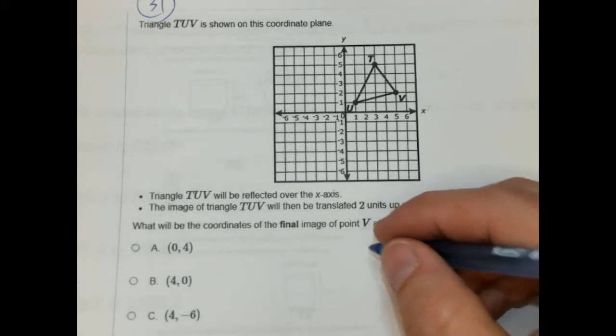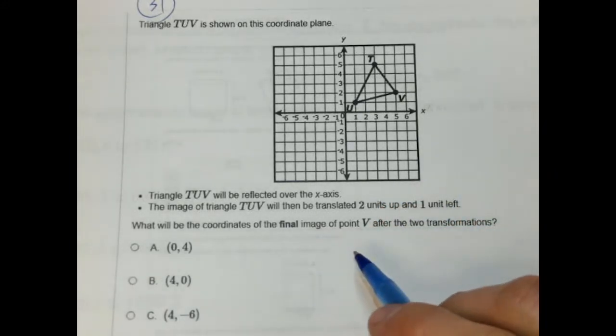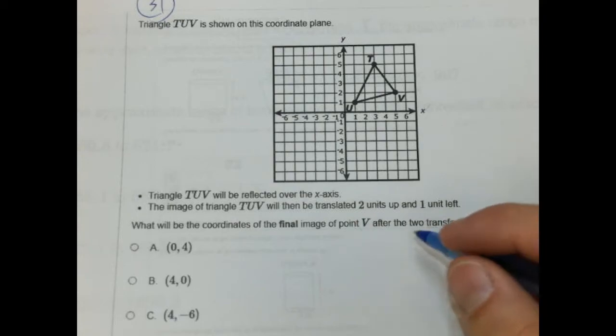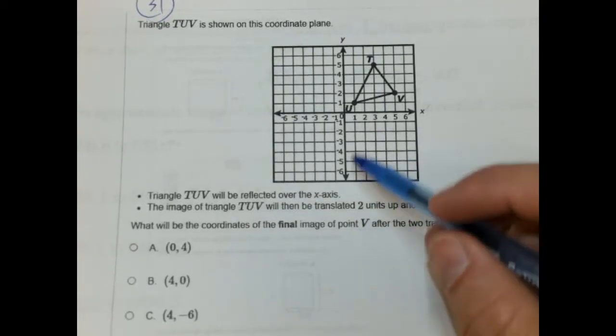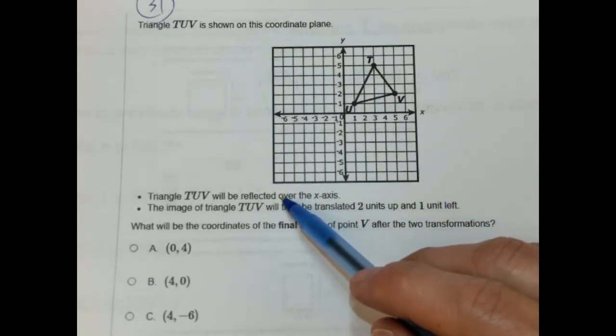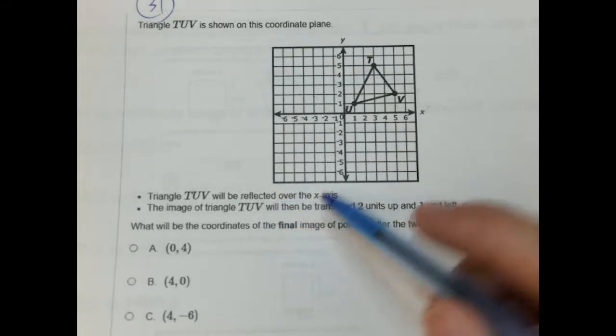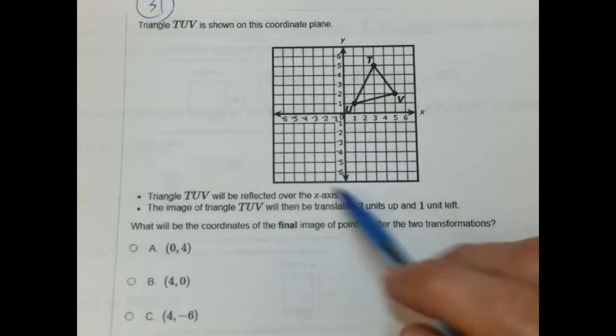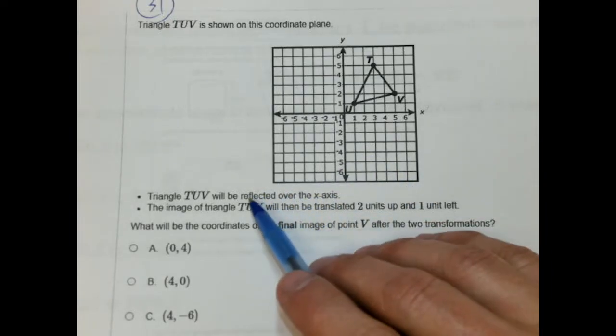So we're looking for V double prime. I really don't like where they don't use the proper notation here. All right, so V prime will be a flip, and then V double prime will be a shift. So let's just do to V what they're describing here, okay?